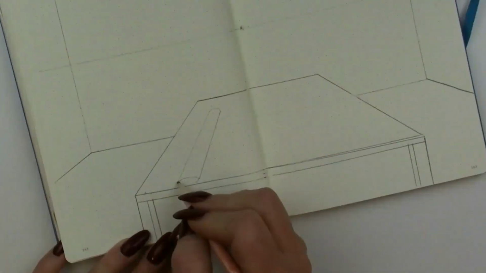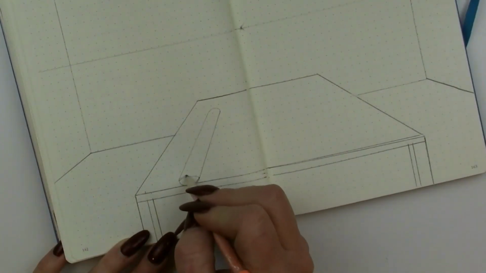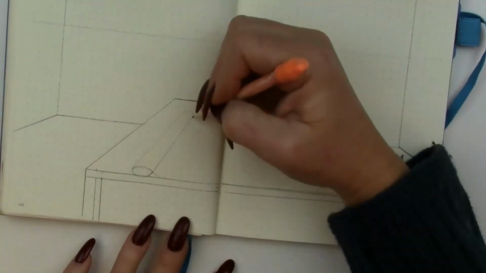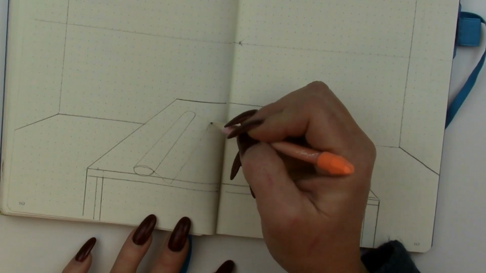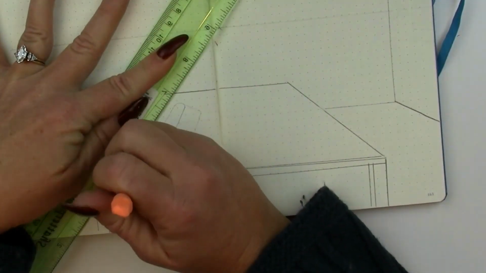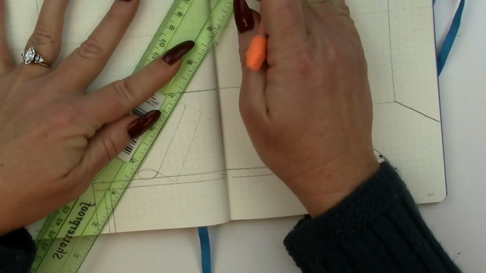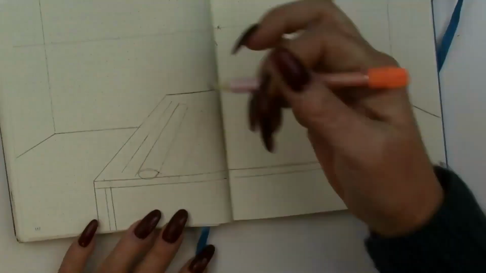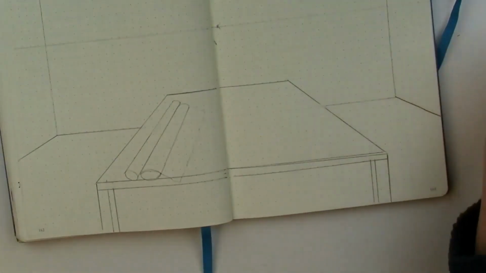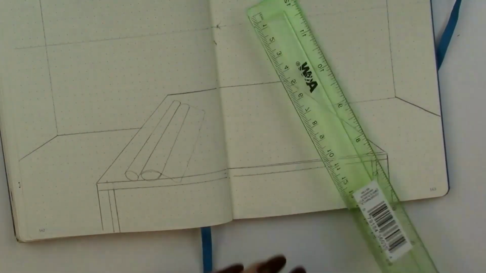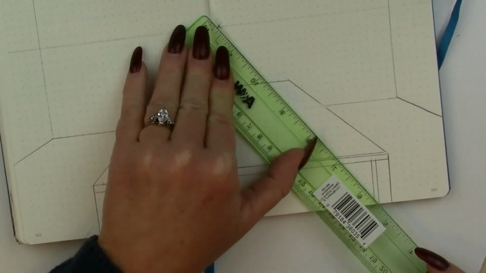So this is a roll of wrapping paper. I used the vanishing point to make sure I had the right angle and perspective for the roll of paper. And then just kind of drew it out to where it looks like the roll is open. And then added another one next to it, using just a curved line for the end of the roll.